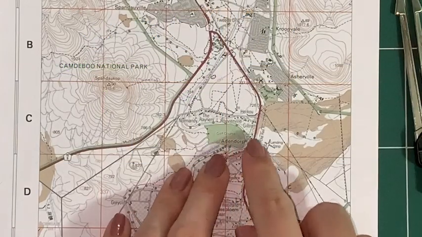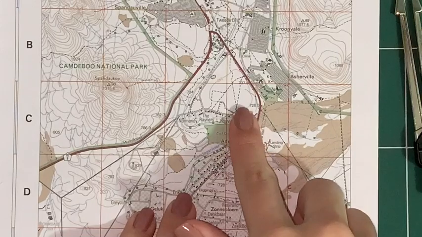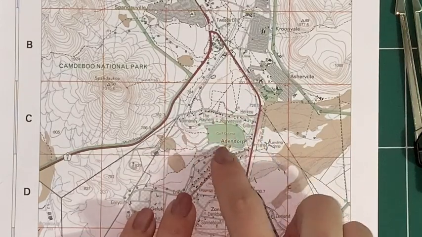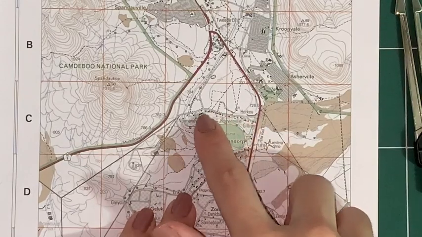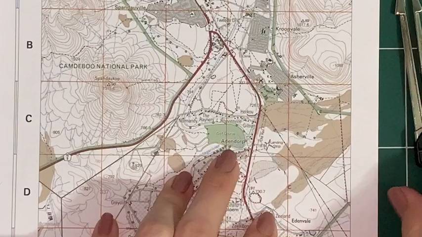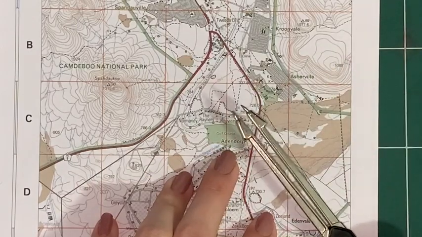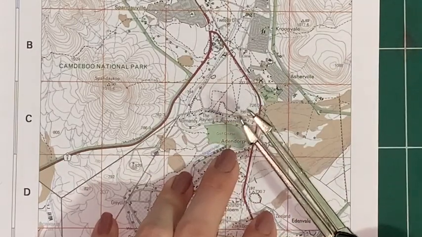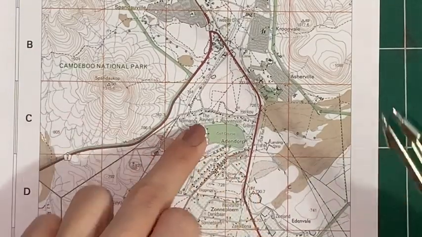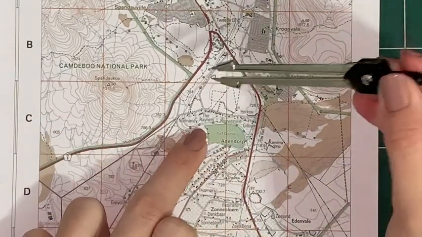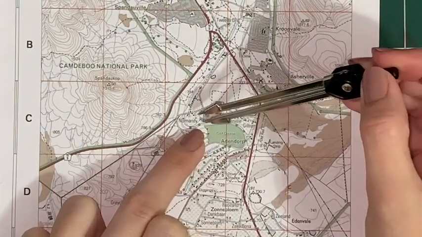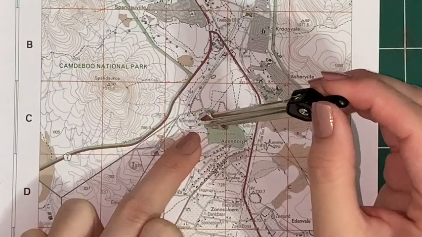In this example, we want to work out the perimeter of the golf course, which is obviously going around the outside boundary of the entire golf course. So this is a curved distance that we're going to calculate. Again, I'm going to set my divider to 0.5 centimeter, and I'm going to start along the one point of the actual boundary of the golf course and make sure that I go all the way around and end at the same point. Counting my steps.